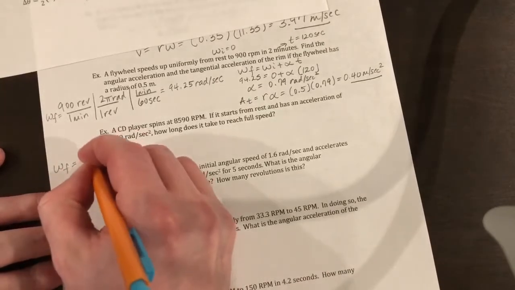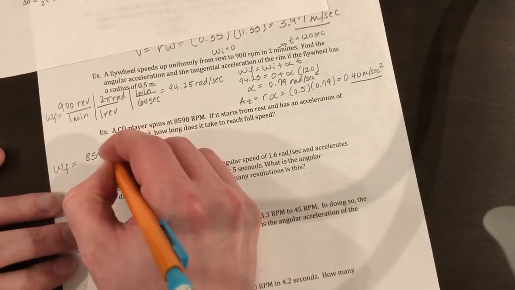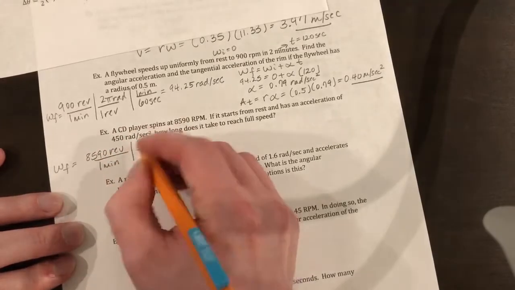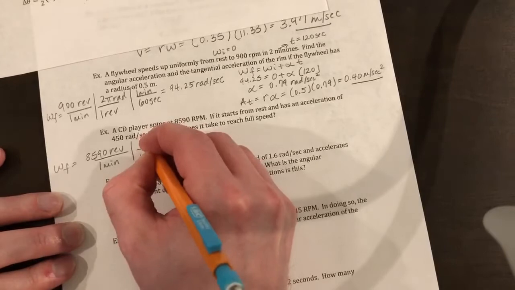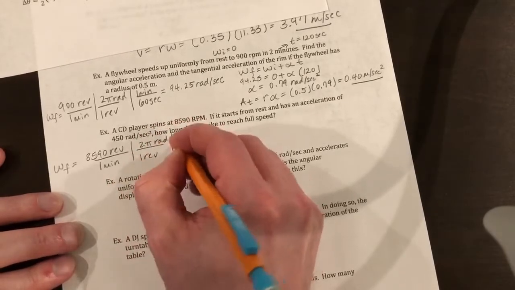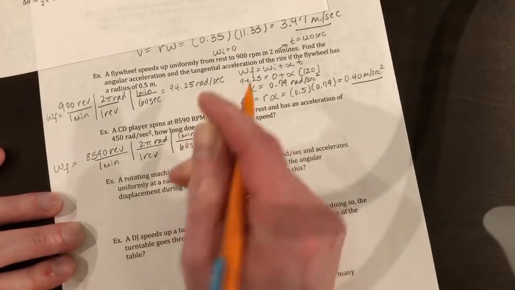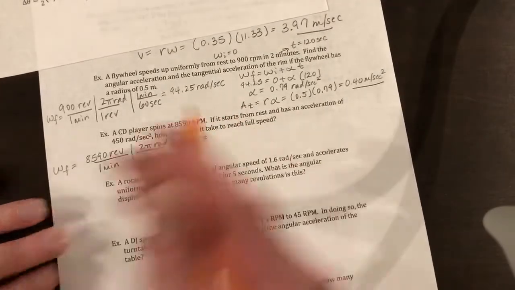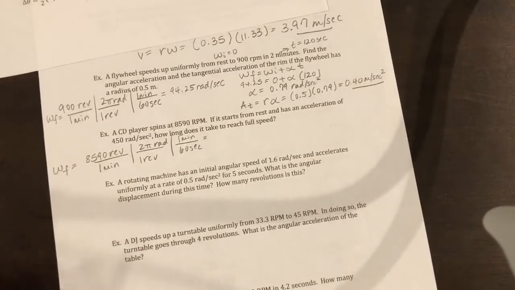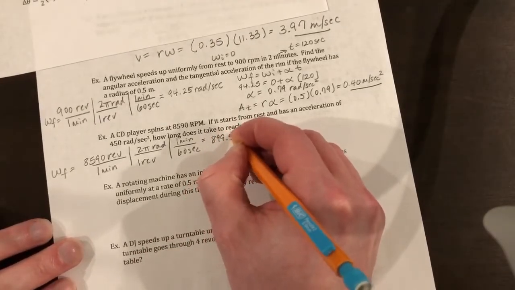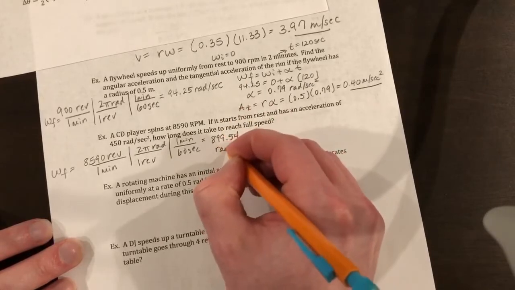Okay, so 8590 revolutions per 1 minute. 1 revolution has 2 pi radians, and 1 minute has 60 seconds. Okay, so we're going to put that in the calculator. 8590 times 2 pi and divided by 60. You get 899.54, and that's going to be radians per second.